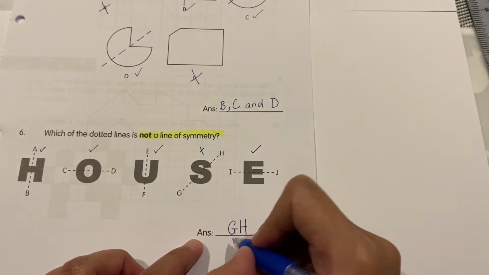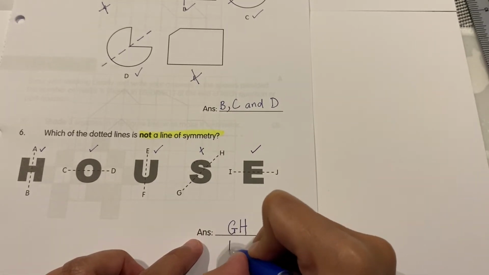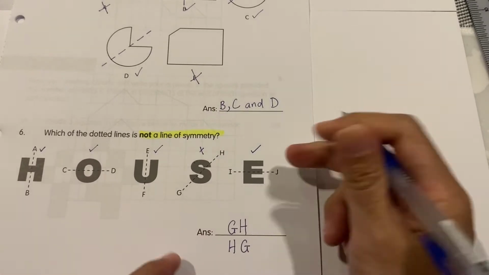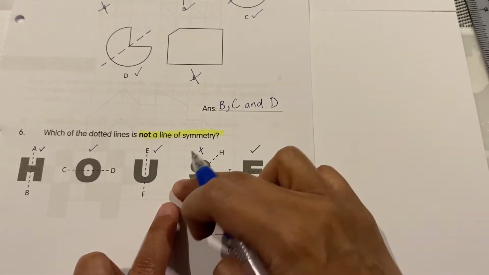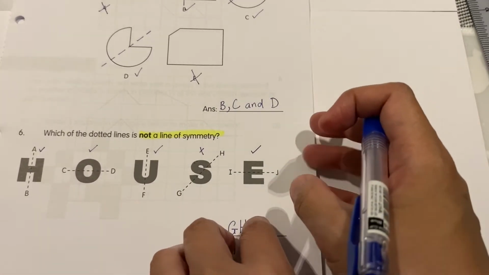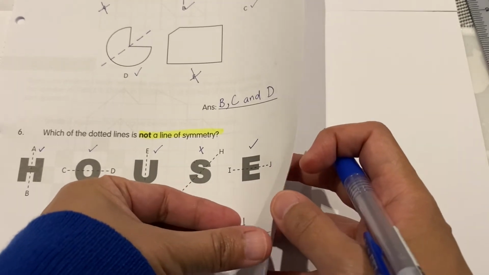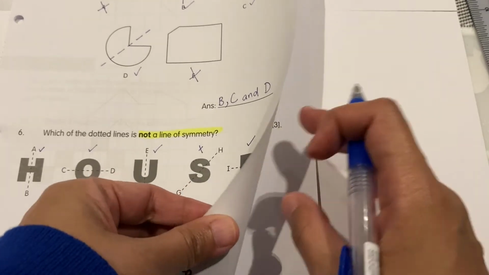Now those of you who write HG, it's also correct. So both answers, either GH or HG, are fine. Okay, so let's move on to question 7.